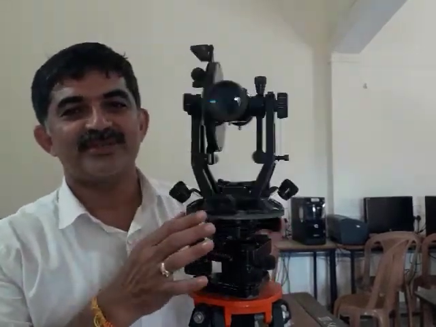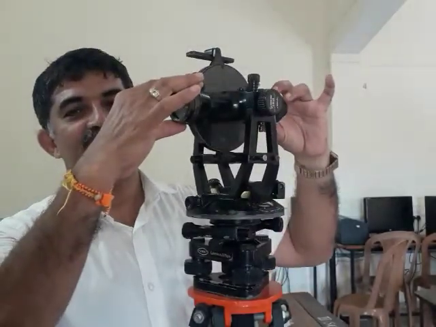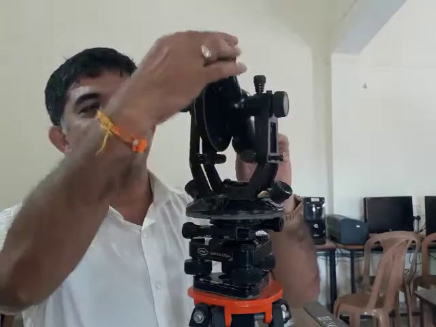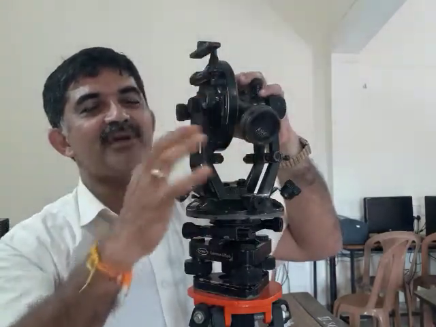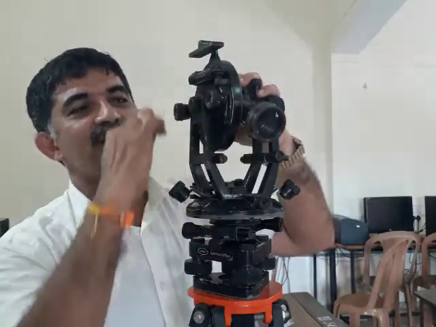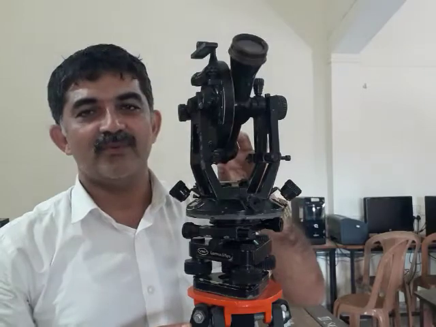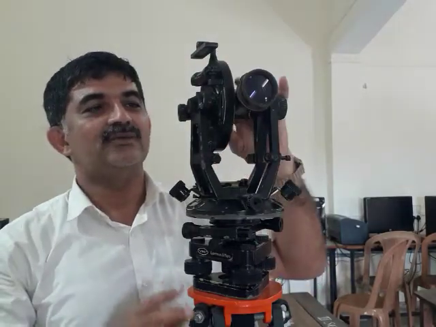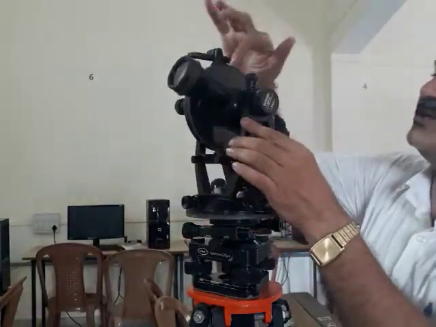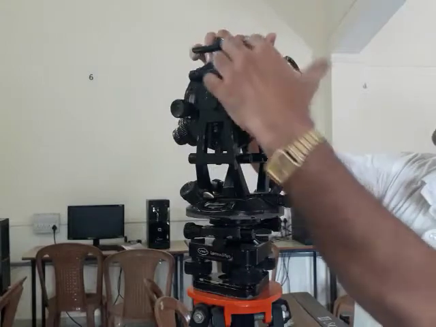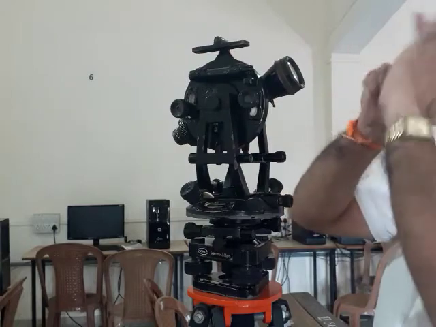So now we will study some important operations. So this is the telescope. You can rotate the telescope in vertical plane like this. So when you rotate the telescope in vertical plane, the vertical circle is there as well as two verniers. Which will rotate? This is very important. When you rotate the telescope like this, the vertical circle will rotate with the telescope.